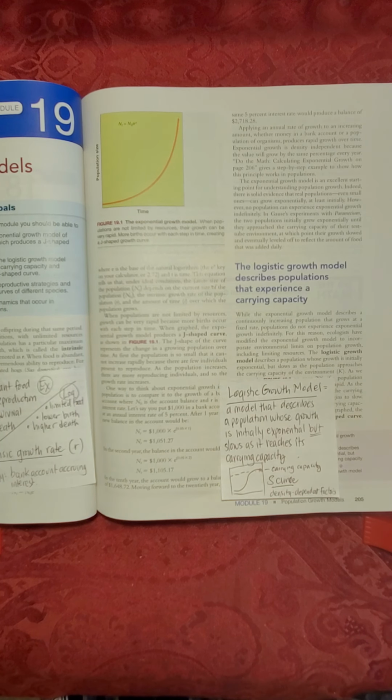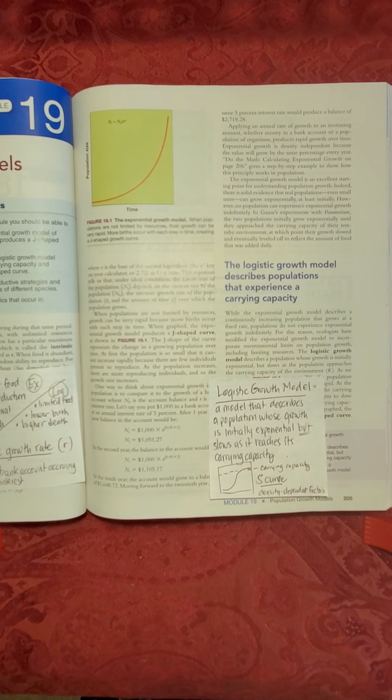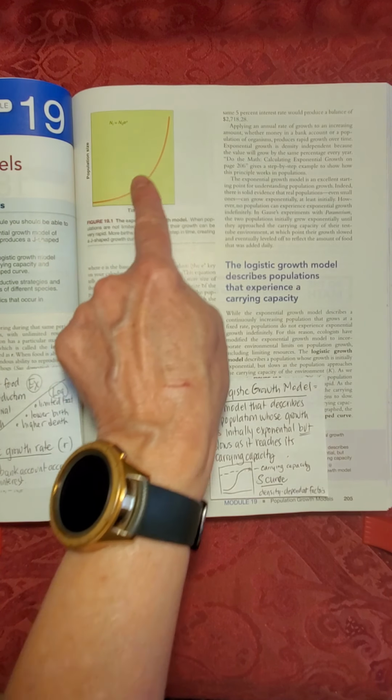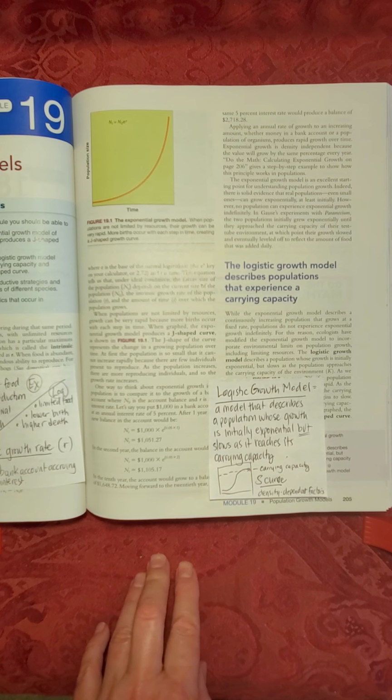The logistic growth model, on the other hand, describes populations that experience a carrying capacity, and remember what we said about carrying capacity. A logistic growth model describes a population whose growth is initially exponential, just like this, but it slows as it reaches the carrying capacity.